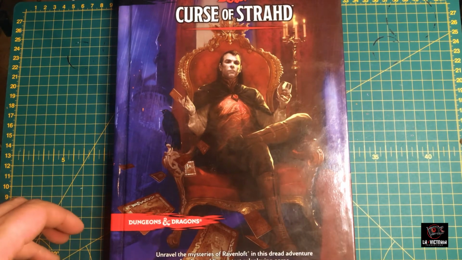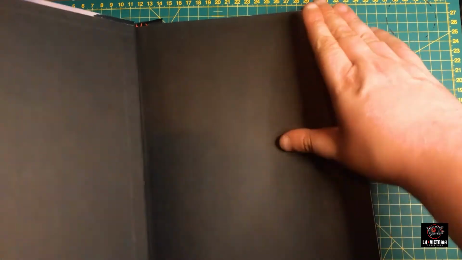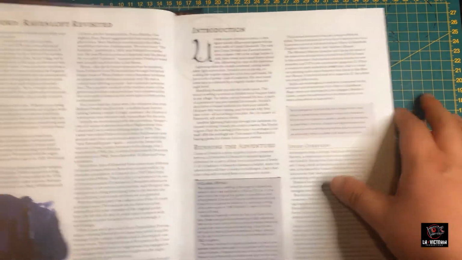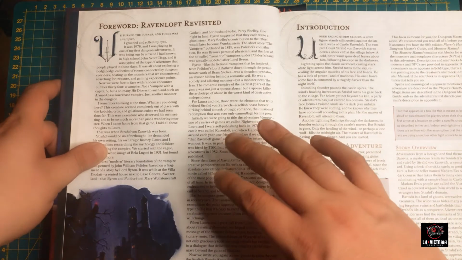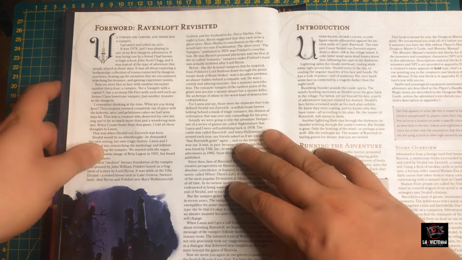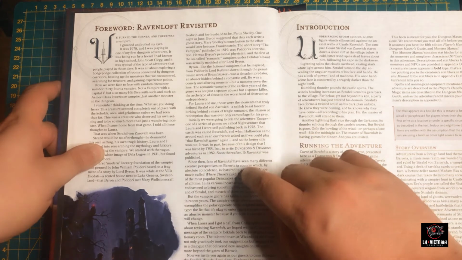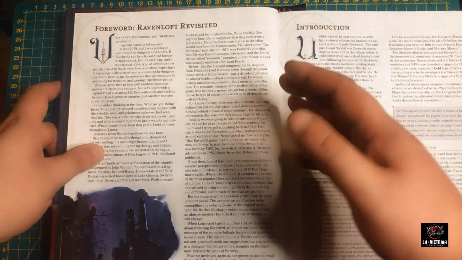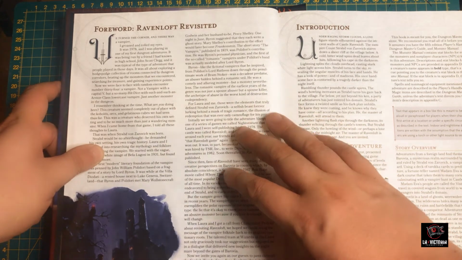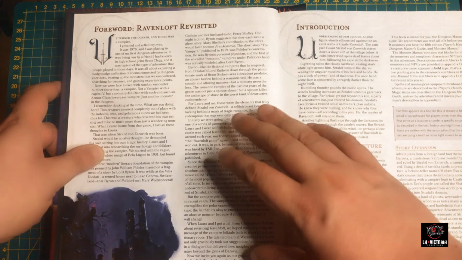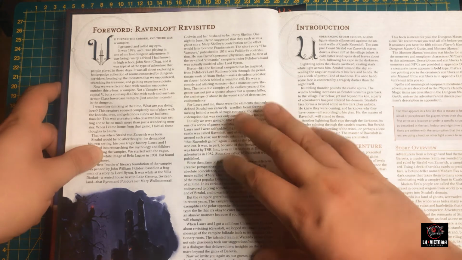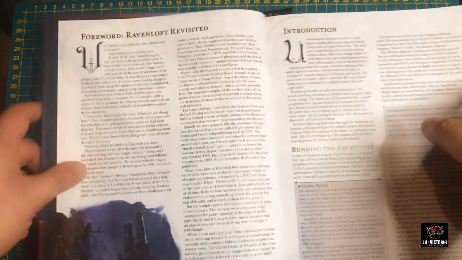But okay, so early on in the book, if we have a quick look, you get a little bit of background and history about the setting, and it's really nice that they got the original writers, Tracy and Laura Hickman, to come on board as creative consultants. So back in the early 80s, I think it was 82, they wrote the first Ravenloft module. So it's nice that they did that.